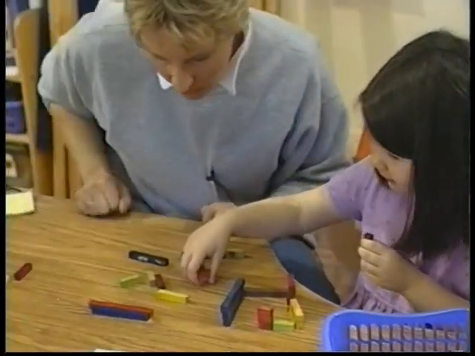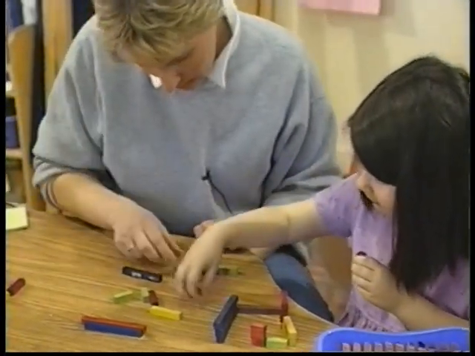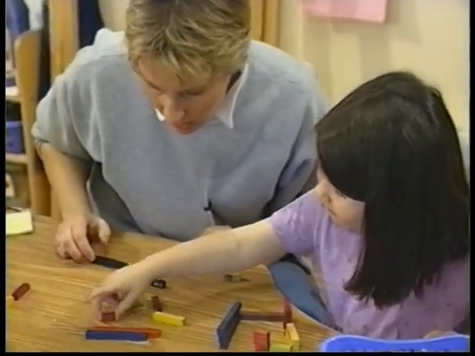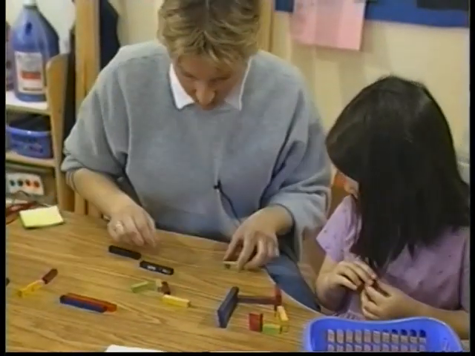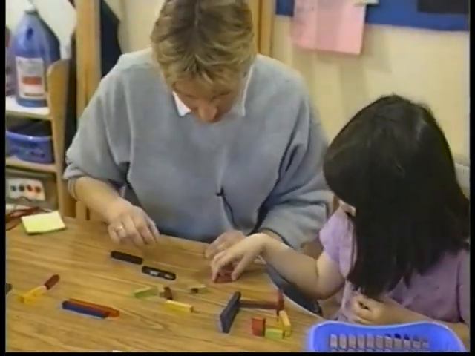Up here, I wonder. During the small group time activity, teachers use the materials along with the children. They watch what children do, listen to what children say, and imitate children's actions.